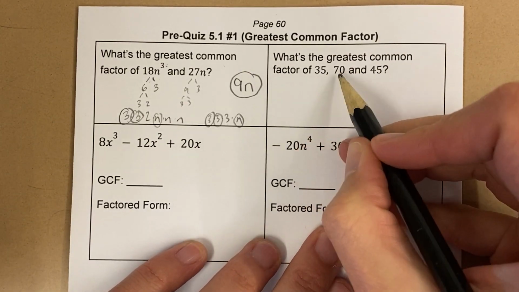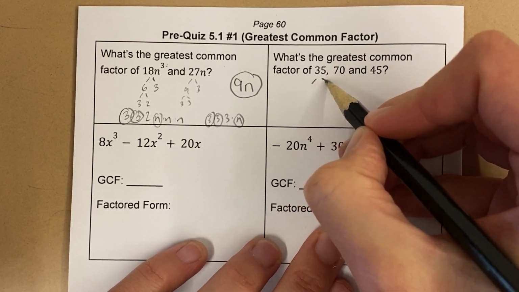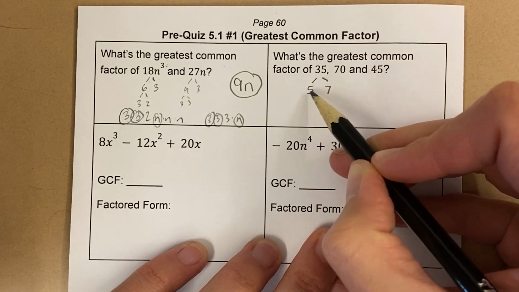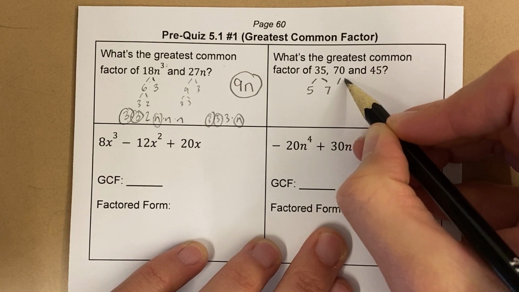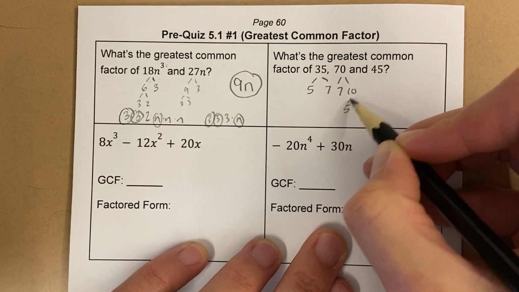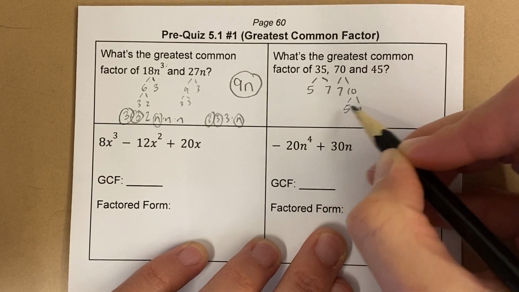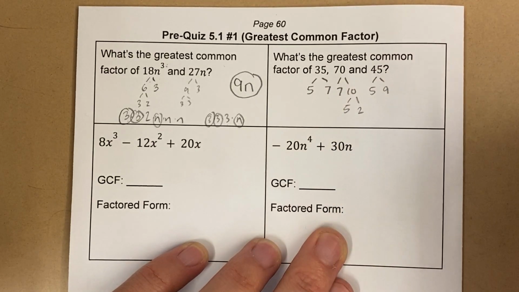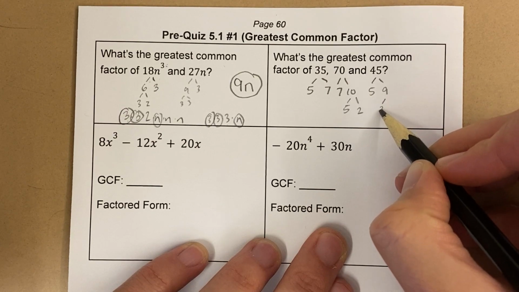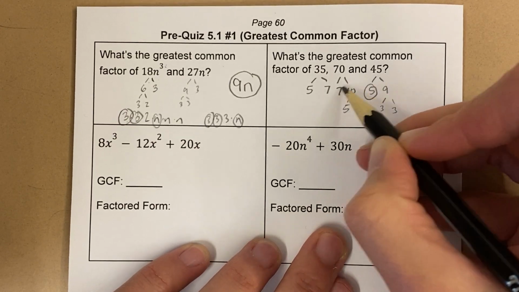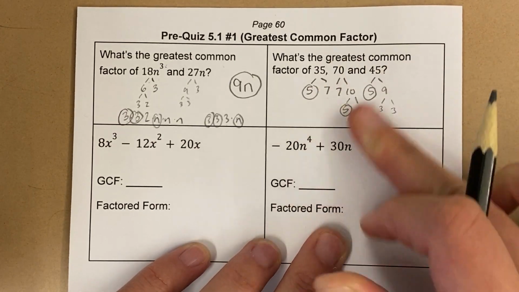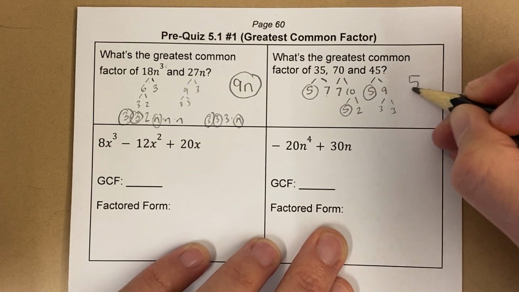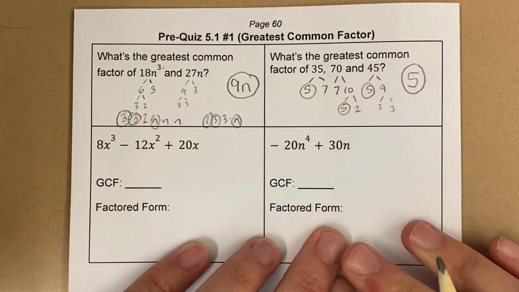What's the greatest common factor of 35, 70, and 45? Right away, I notice 5 and 7, and I'm thinking, well, these are both prime. If I'm looking here, there's another 5 and 7 here. So I might be thinking, ooh, 5 and 7. But then I come here and I'm like, oh, this is 5 and 9. Yes, I can keep factoring this 9, but it turns out I don't really need to. I notice the 5, the 5, the 5, and there's nothing else in common. 7 is prime, so nothing else is going to be in common from there. And so the greatest common factor here is 5.